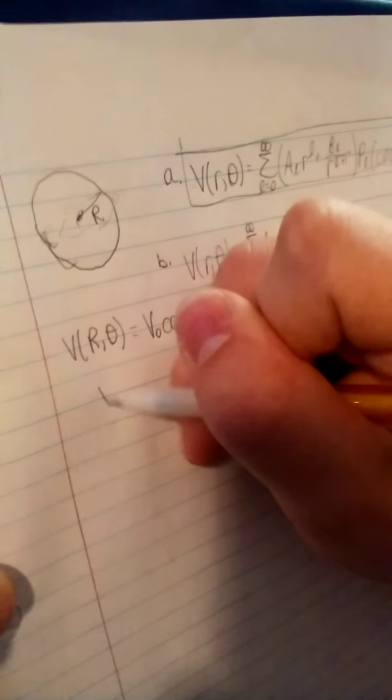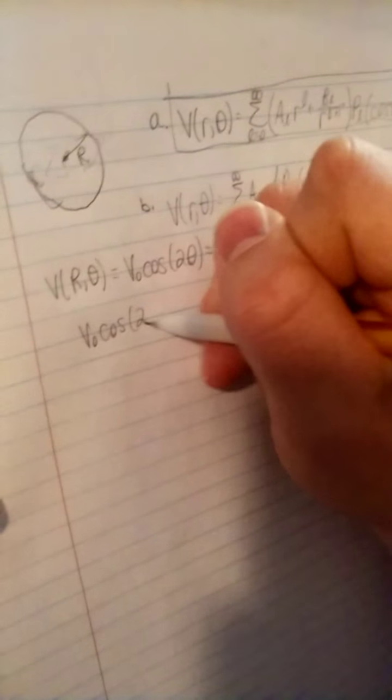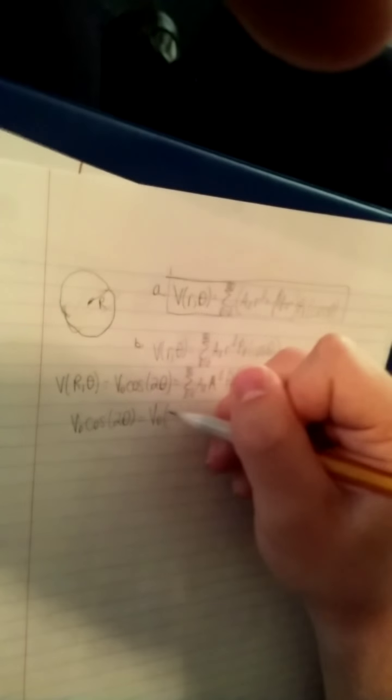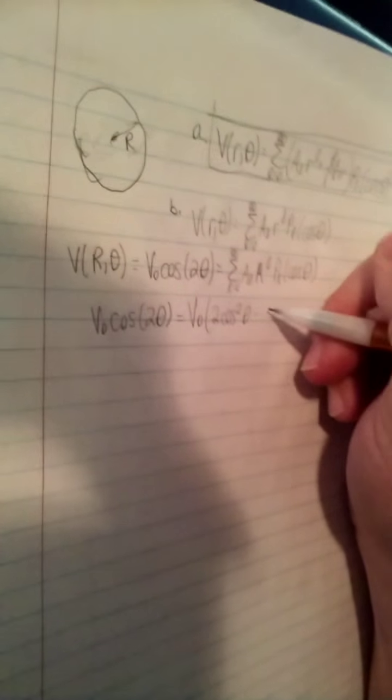A sub L R to the L, big R to the L, L cosine theta. And this is where we would usually do a Fourier's trick, but I'm actually going to manipulate this a little bit to get into a form where we don't have to. So v naught cosine of 2 theta equals, using some trig substitution from sosmath.org, cosine 2 theta is 2 cosine squared theta minus 1.